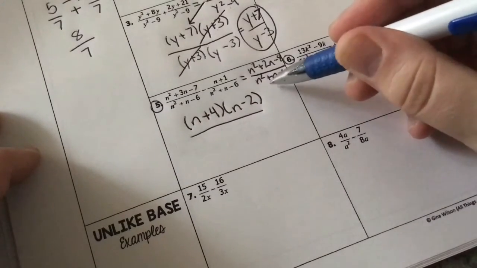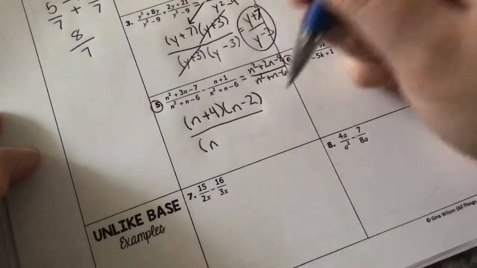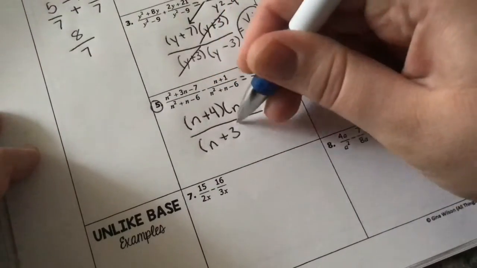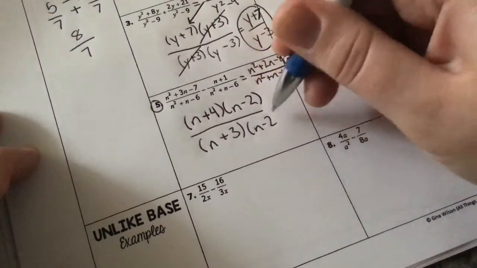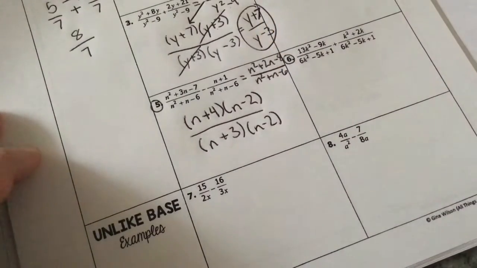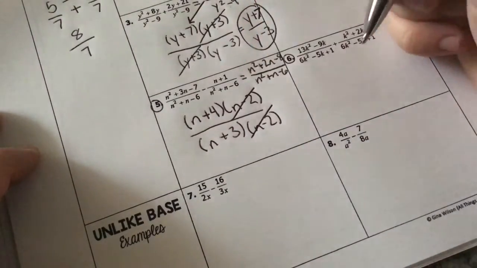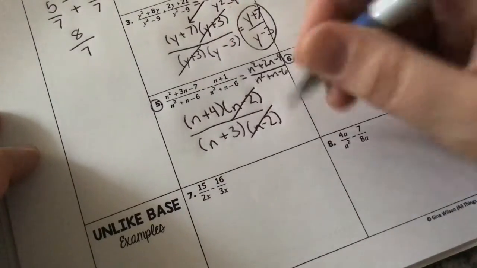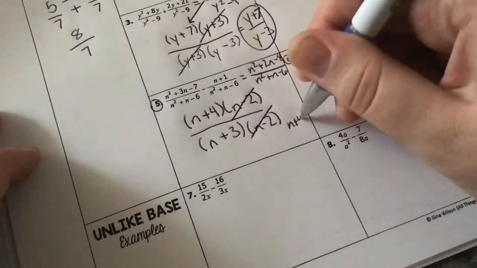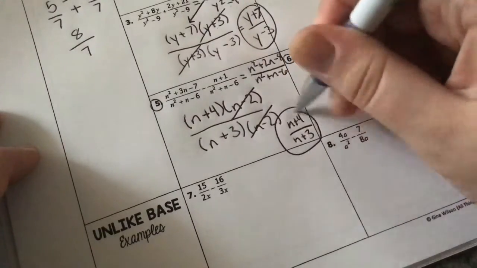Then right here, we are going to box method the denominator. We get n plus 3 and n minus 2. What we see is that we have some identical binomials in the numerator and denominator that we can cancel out, and we are left with just n plus 4 over n plus 3 as our final answer.